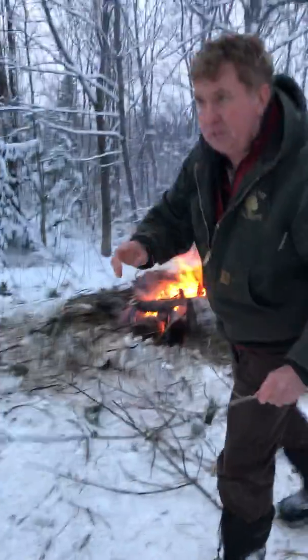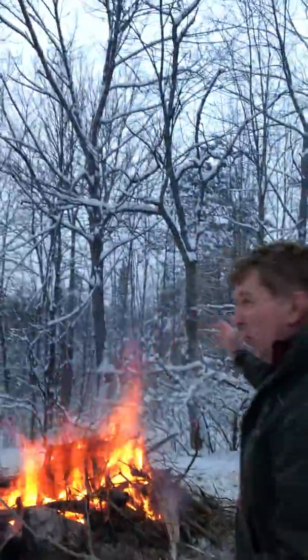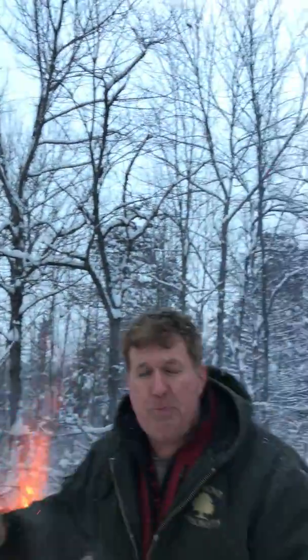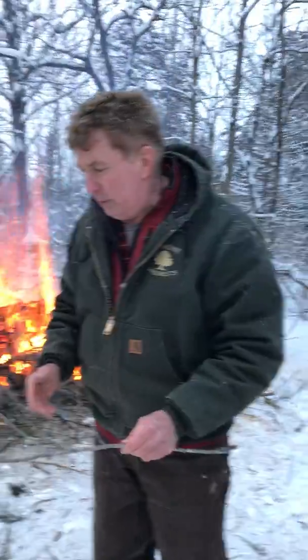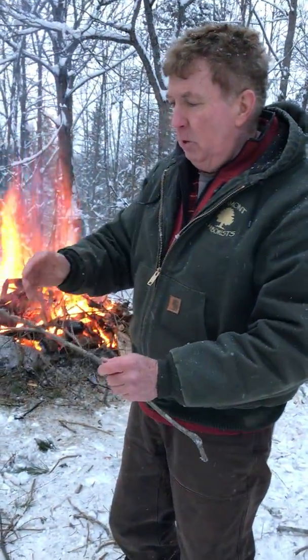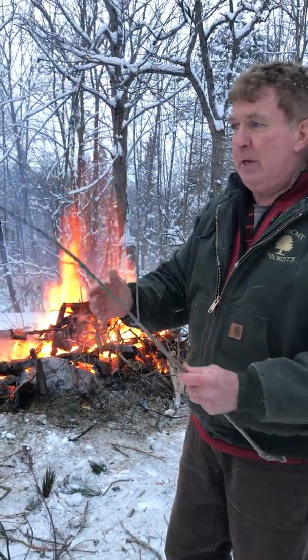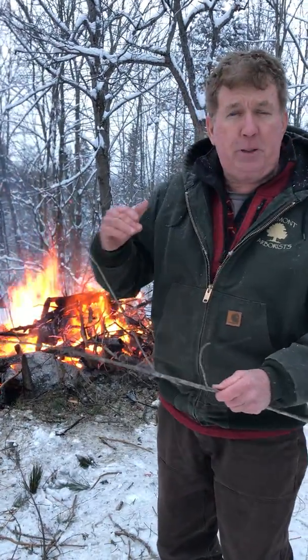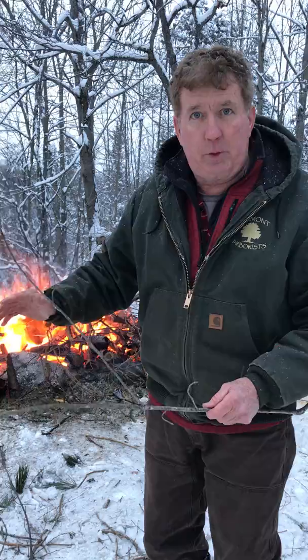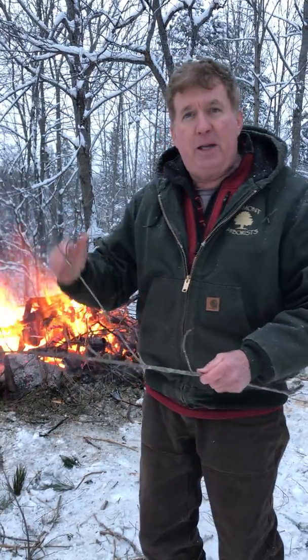MAD, maple, ash, dogwood. So when you're going out and you're walking in the woods, a lot of people look at that and they just say everything's gray. It's different versions of gray, and they have no idea what a tree is. Well, if you get to a tree and you say to yourself, oh look, here is an opposite tree, it has to be a maple, ash, or dogwood. Well, if it's bigger than a school bus, it's not a dogwood. That leaves maple and ash.